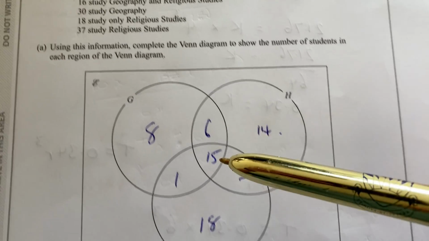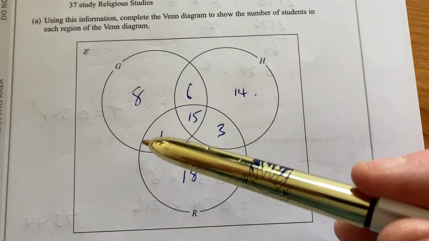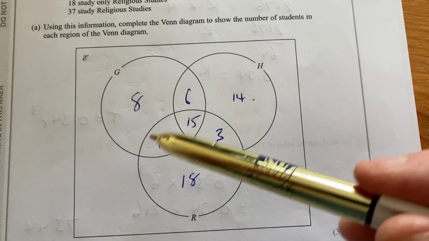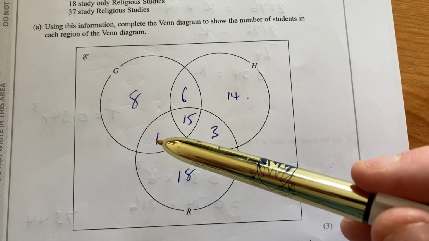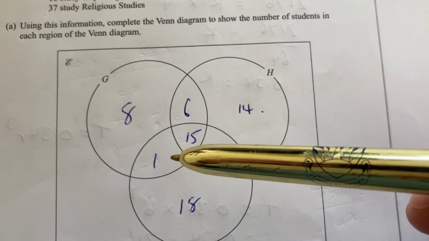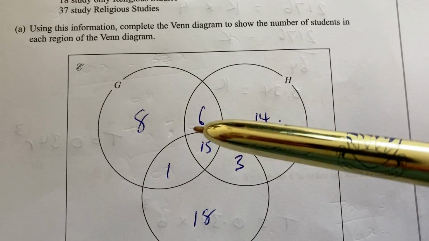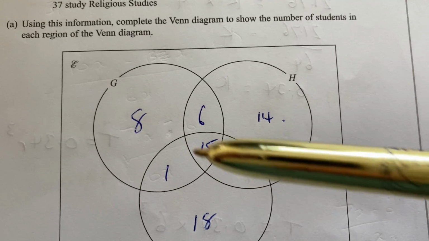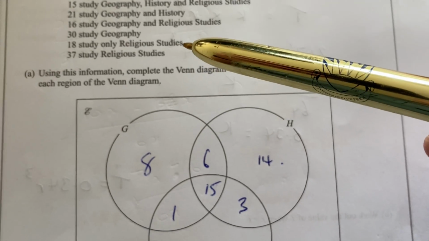Geography and religious studies are these two sections here. And in the question it says those two sections need to make 16. So with the 15 that we need a 1 in there. 30 study geography. If I know that this is a 1 and a 15 and a 6 and there's 30 altogether in this circle, then 22 from 30 means that that's got to be an 8 in there.